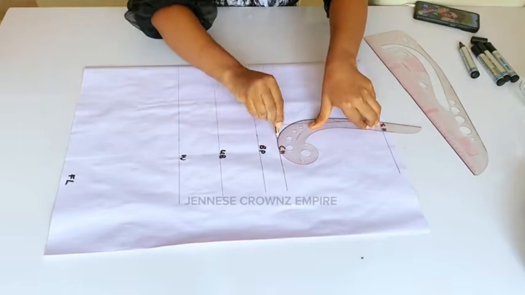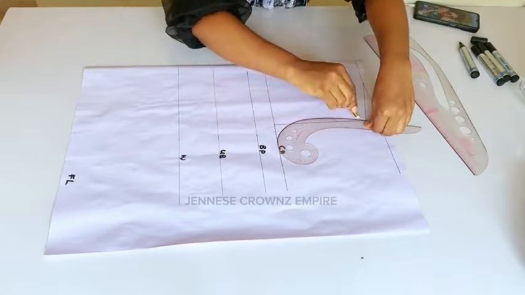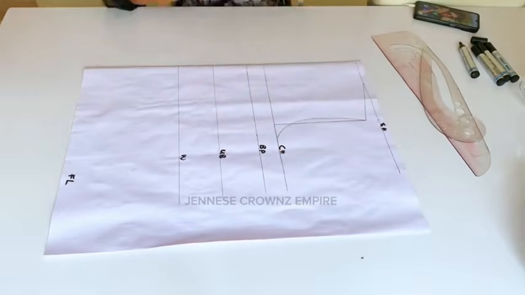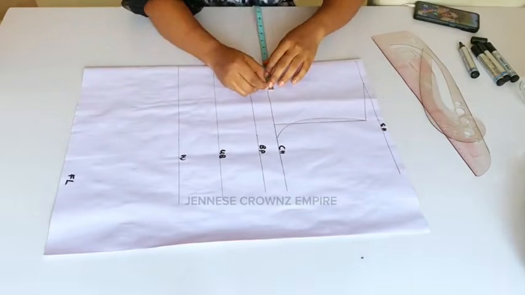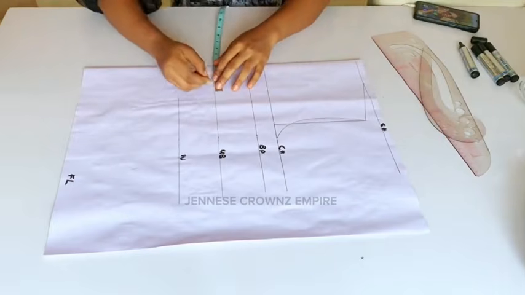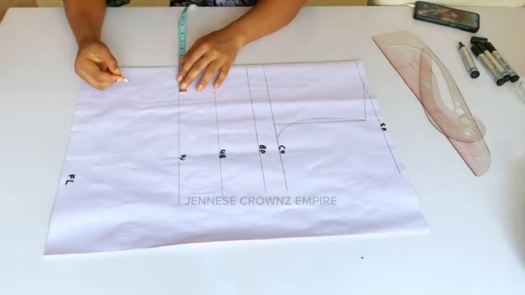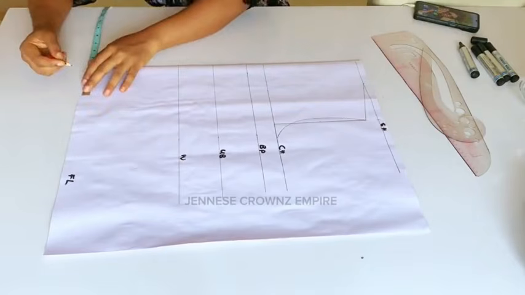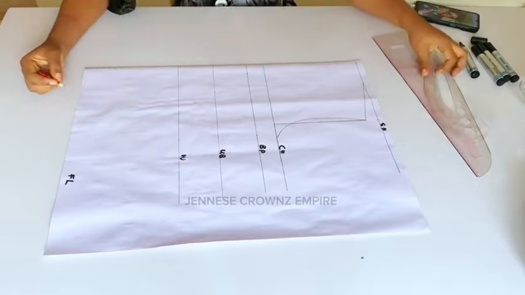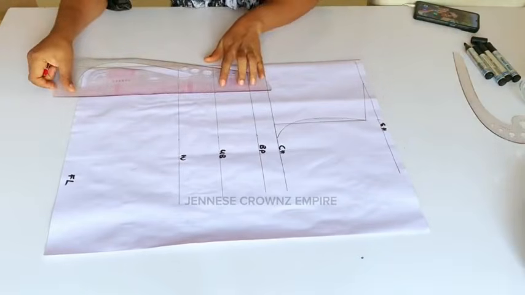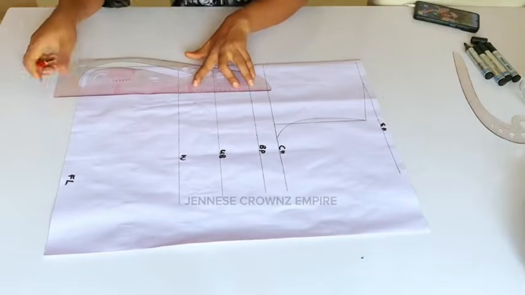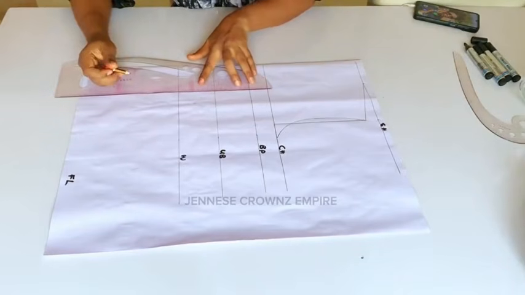So this is a princess dart, and we're going to be creating that shortly. So I'll divide my nipple to nipple measurement by 2. Whatever I have, I mark it on the chest line down to the full length of my top. Then I'll use my ruler to connect the points with a straight line. I'm creating my dart here.